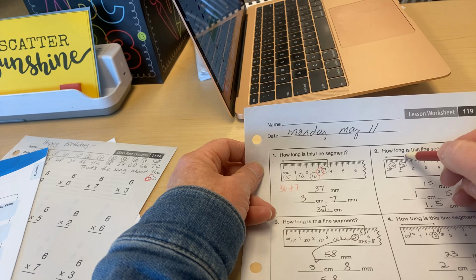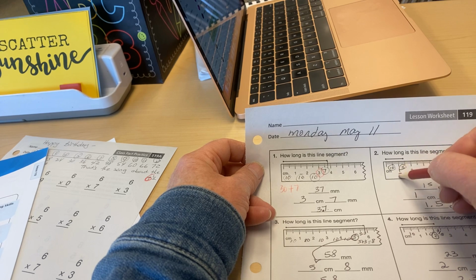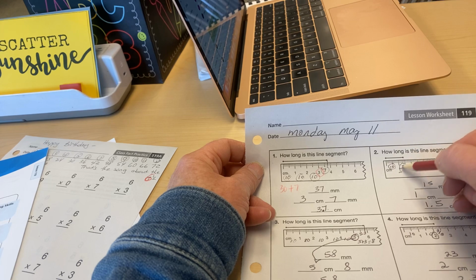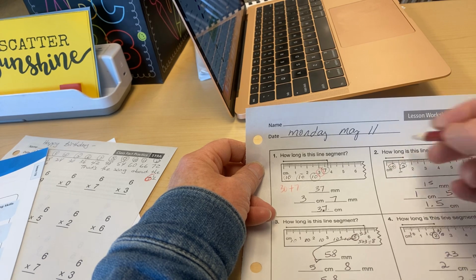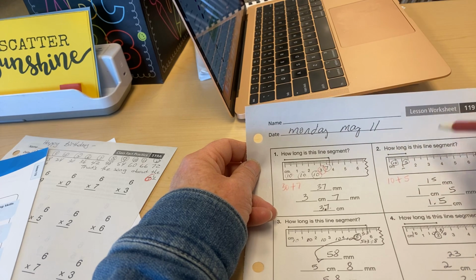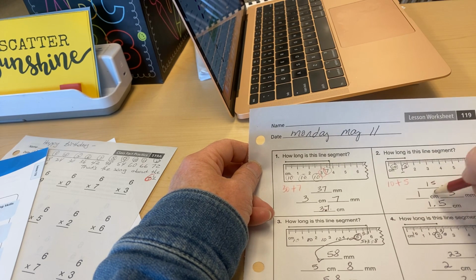And this one, this segment goes past the 1, and it looks like it's almost to the halfway mark, so I'll say that there's 5 there. So 10 plus 5. 10 plus 5 equals 15, which is you take this 15, you go 1 centimeter and 5 millimeters, so 1.5.